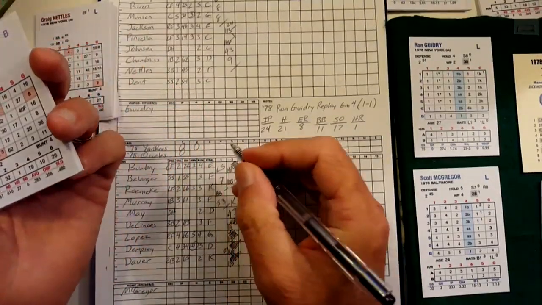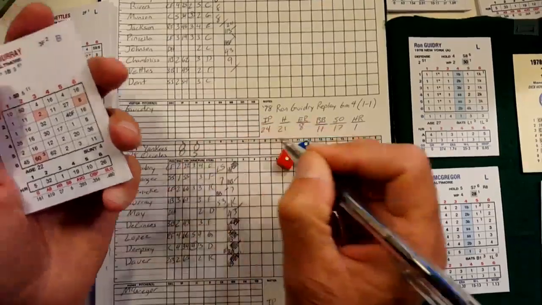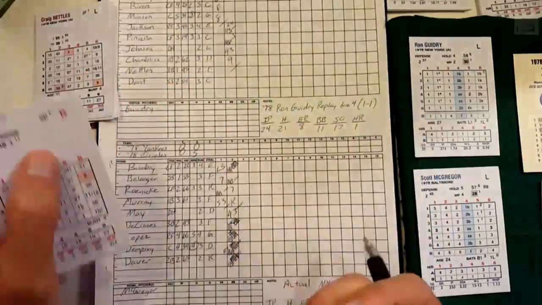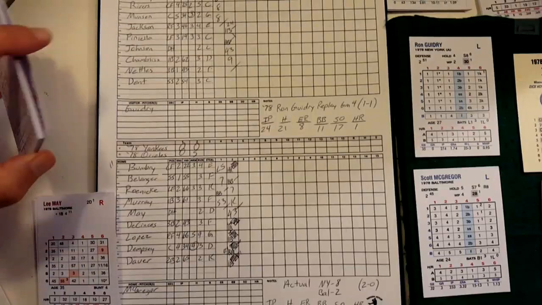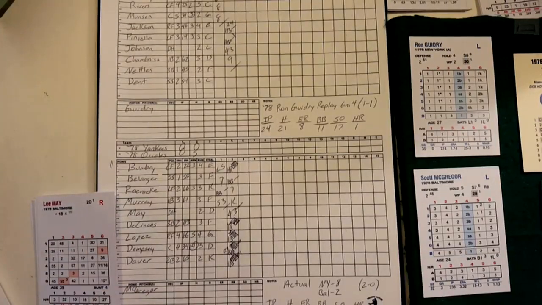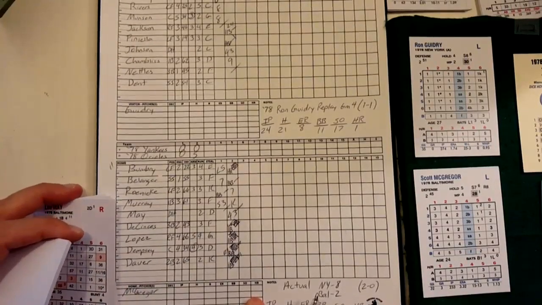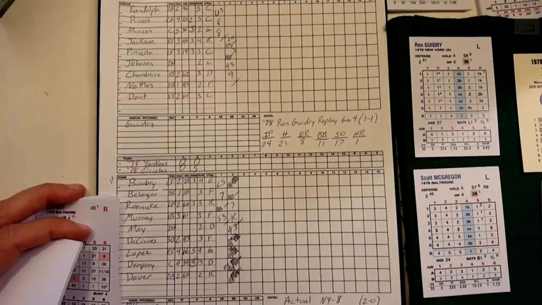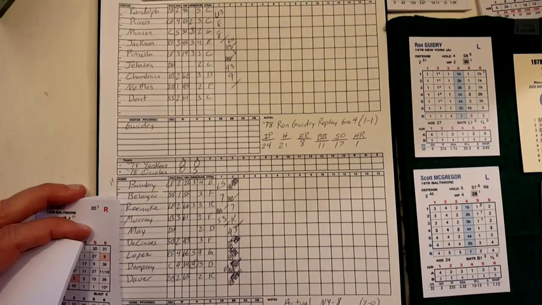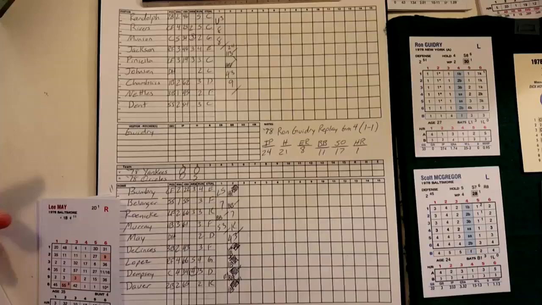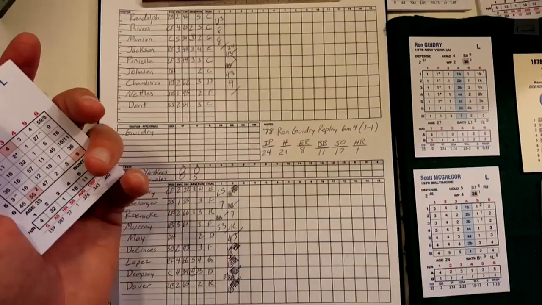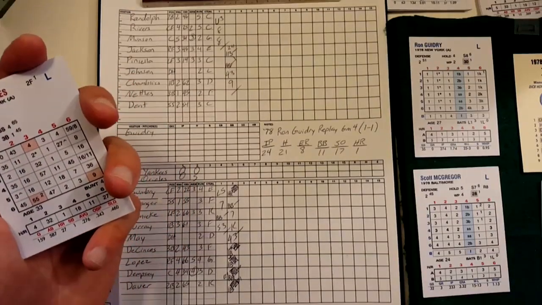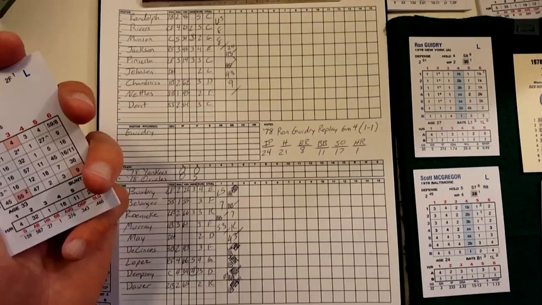They bat around, they get 5 runs. 1 scores on a wild pitch. 2 score on a single and an error. So 3 of the runs are earned by my calculations.